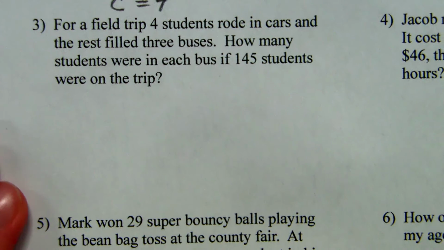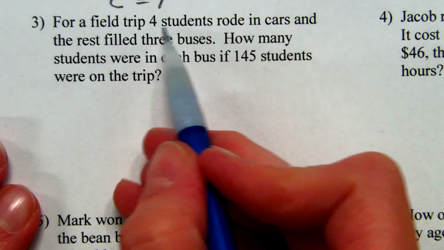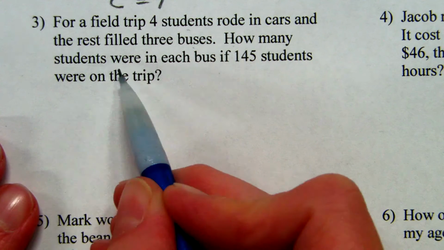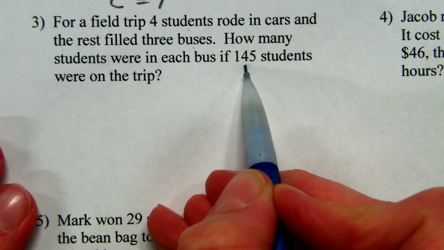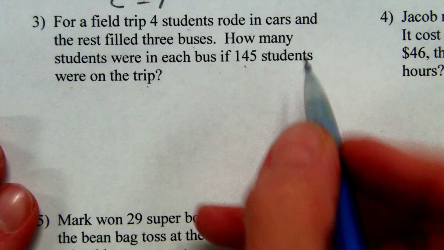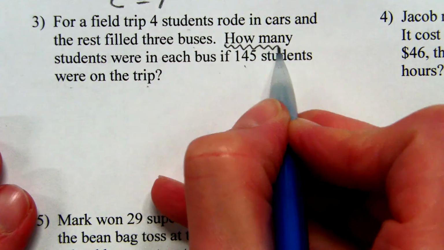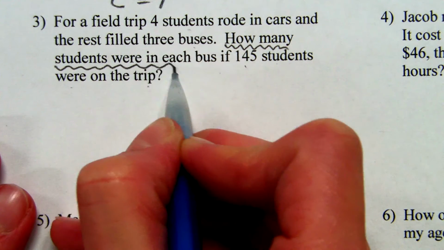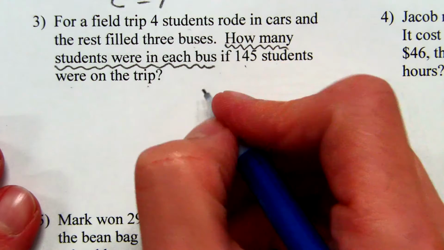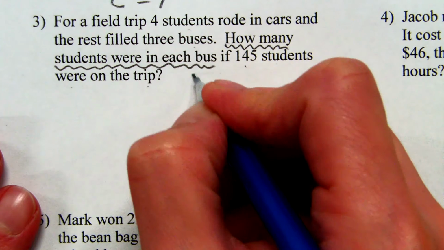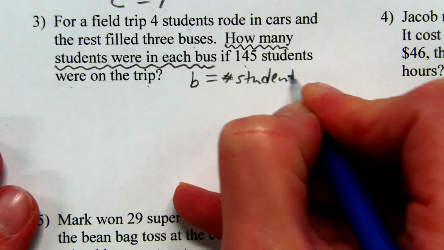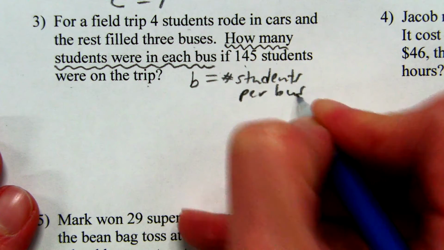All right, let's take a look at number 3. For a field trip, 4 students rode in cars and the rest filled 3 buses. How many students were in each bus if 145 students were on the trip? So they've sort of mixed some information in with the question, but you can still see the question here. How many students were in each bus? You always start with the question, what am I looking for? And then we're going to assign a variable. So I'm going to use B and say that that's the number of students per bus.